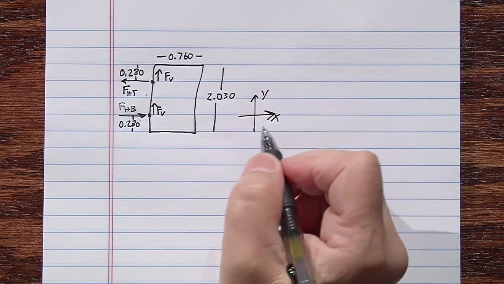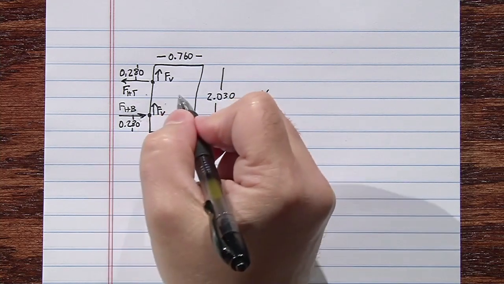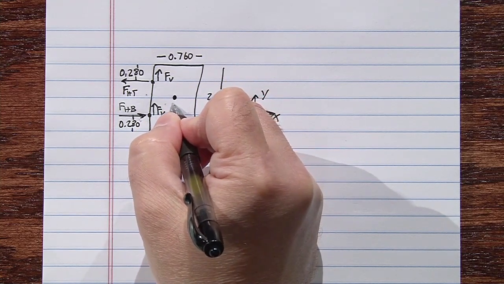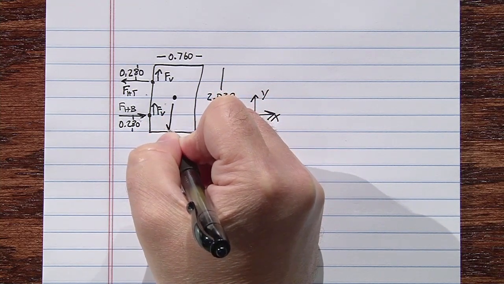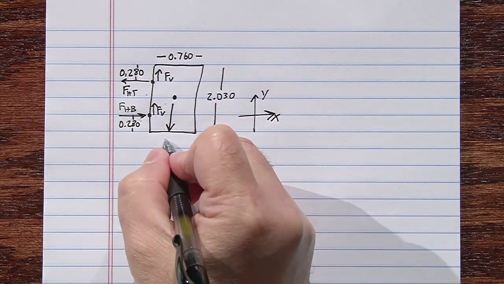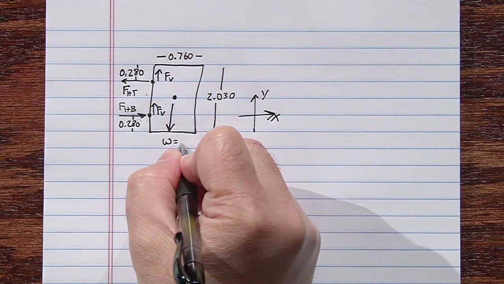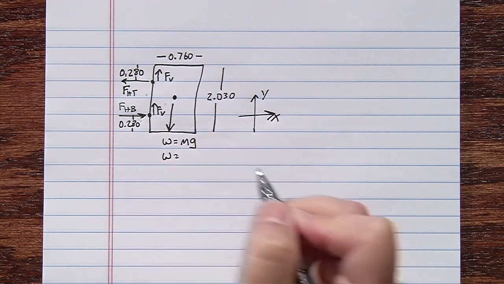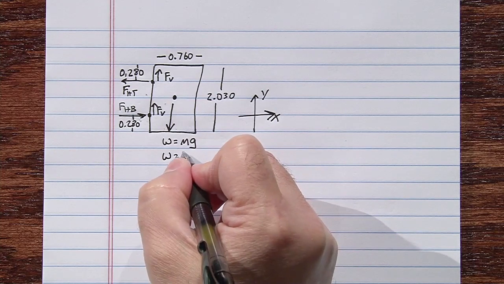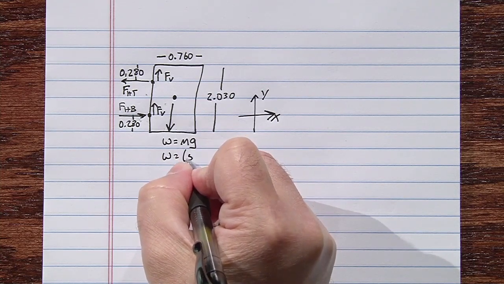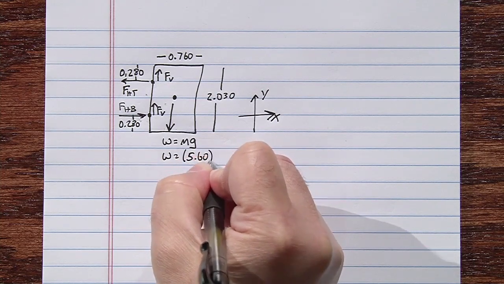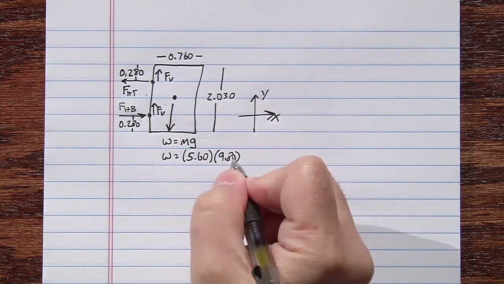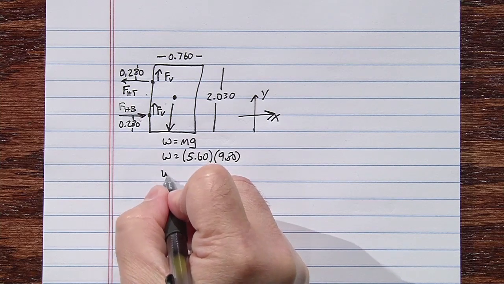And I also have to apply the weight of the door. Okay. Now the weight of the door, I will draw in the middle of the door, and that would be weight is equal to mg. And I'm told that m is 5.60 kilograms and g is 9.80 newtons per kilogram.